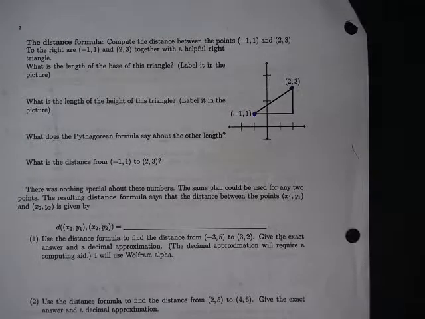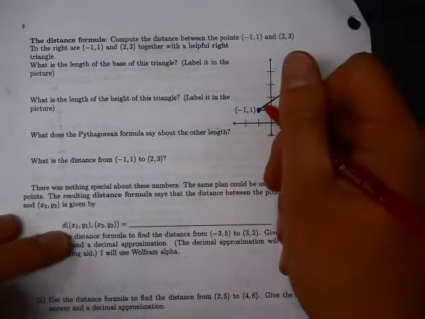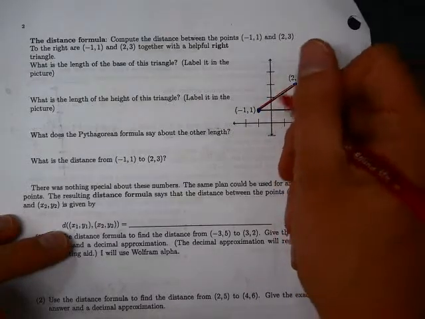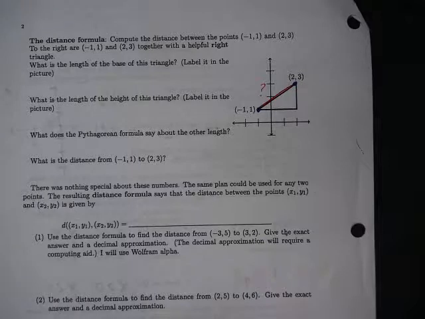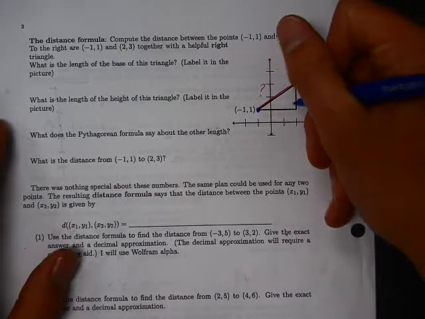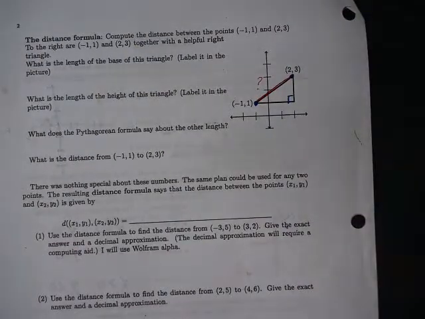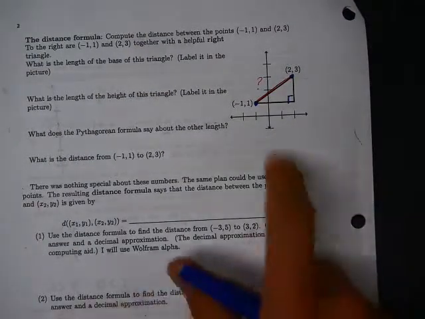The distance between these points is exactly that red line. If you want to know the distance between those 2 points, you just need the length of that line. But that's too hard to compute on its own. Instead, let's compute the length of the base and height of that triangle, because then the Pythagorean theorem will just give it to us.